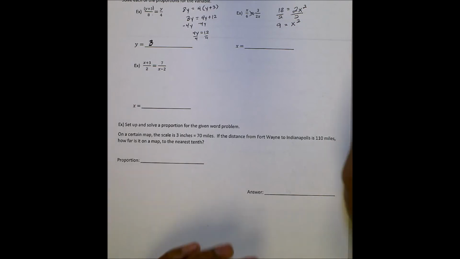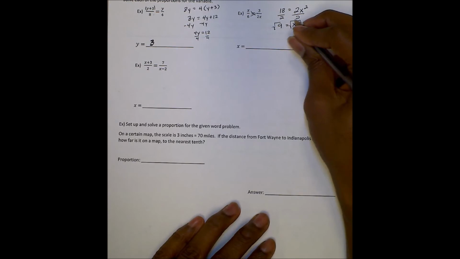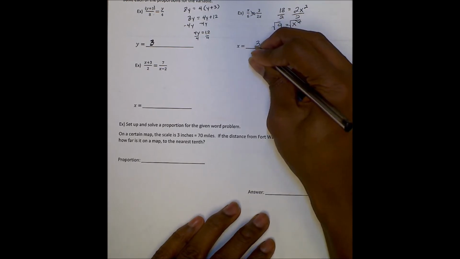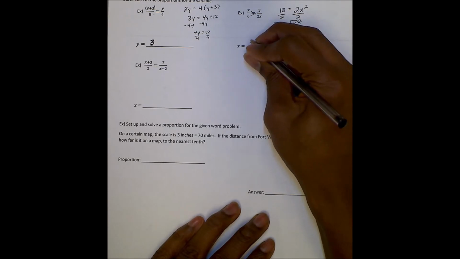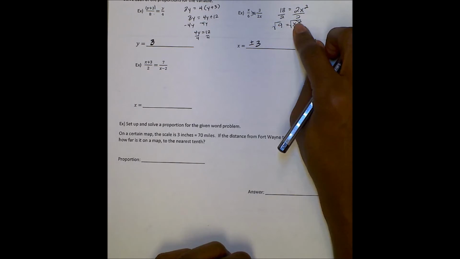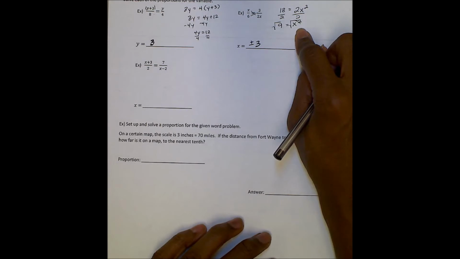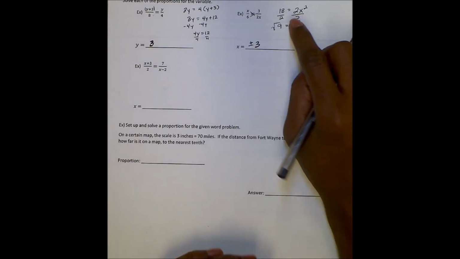Now, to find x by itself, I'm going to take the square root of both sides. And when I do that, I get 3, but I also get negative 3. So I'm going to say plus or minus 3. Okay, as we're solving these things, make sure that you take into account the negative root. If we're applying it to a length of a segment, then the negative number won't work, but if we're just solving for a proportion, the negative number is a solution.